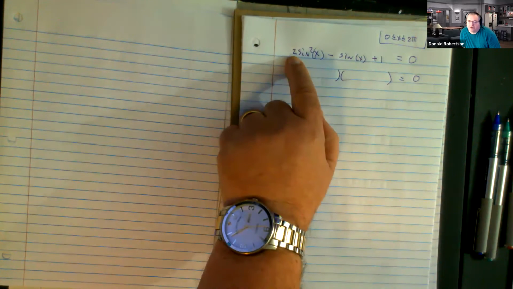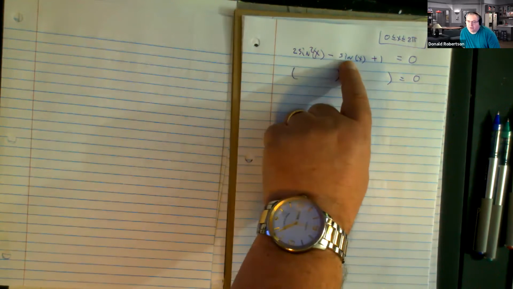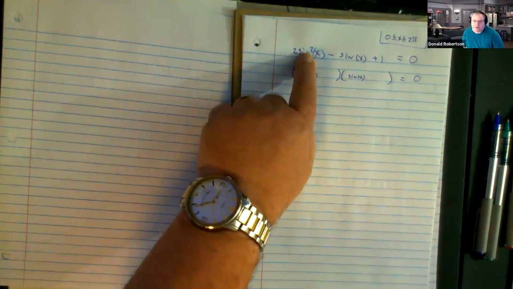Now, in this particular trig equation, it's set up to be factored as a quadratic. And so what I'm looking at is 2 sine squared x, take away a sine x, add a 1. Well, I know that 2 sine x times sine x will get me the 2 sine squared x.